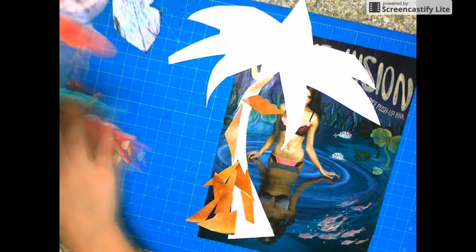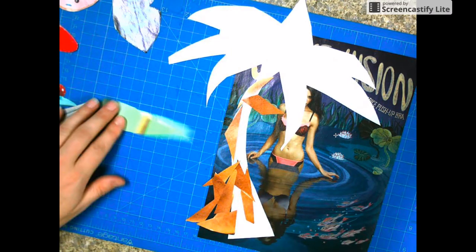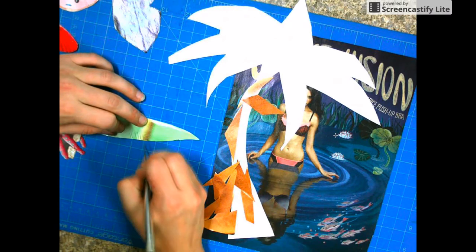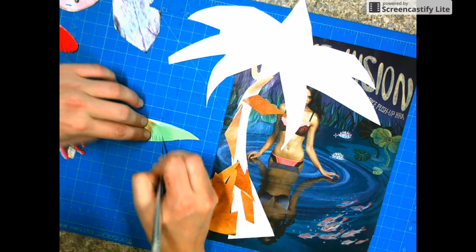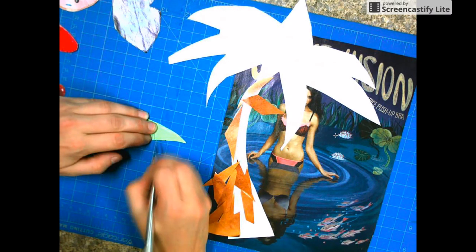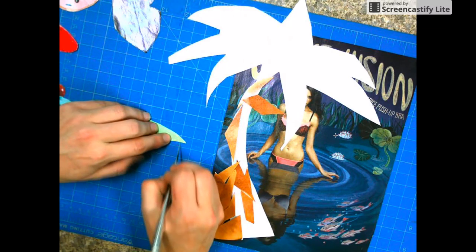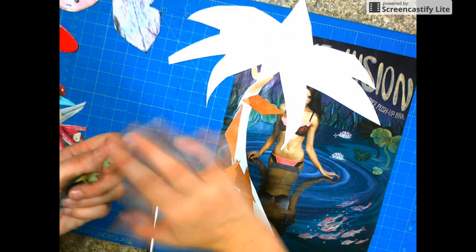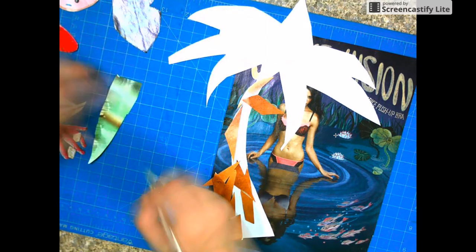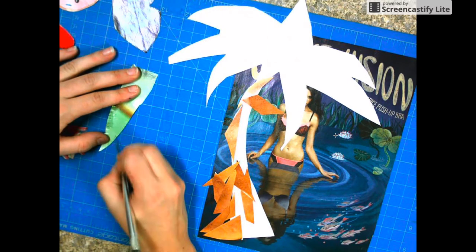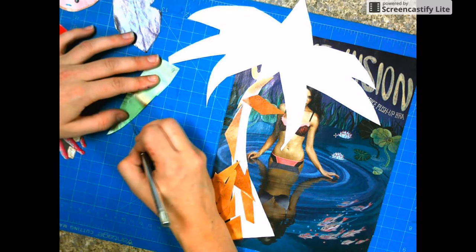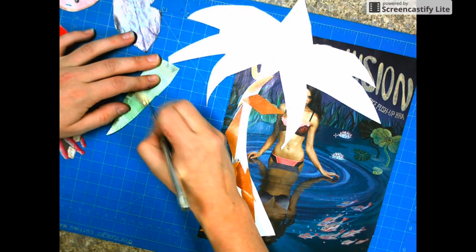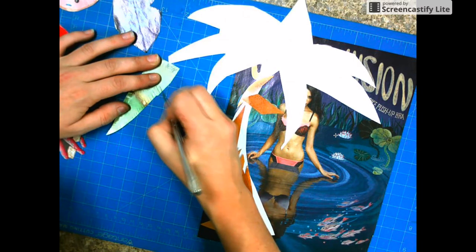So maybe I go through here, and I'm going to take my scissors or the X-Acto knife, and I start to give it some real texture by using my X-Acto knife and giving it a little bit of fringe, right? Go along here, okay, and go through here. Give it some fringe to give it that feeling of texture that palm trees really kind of have.